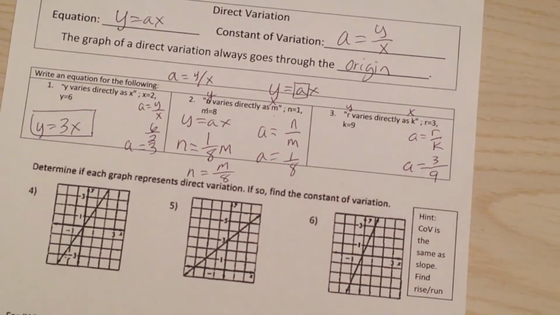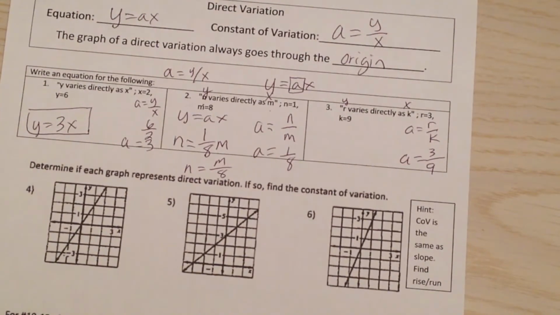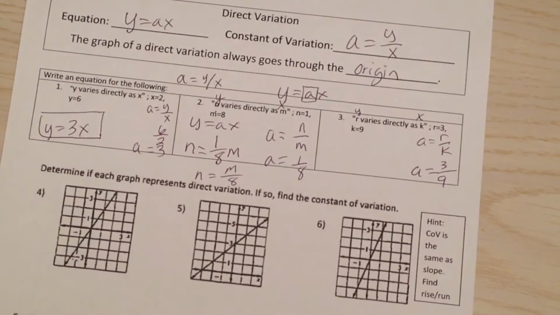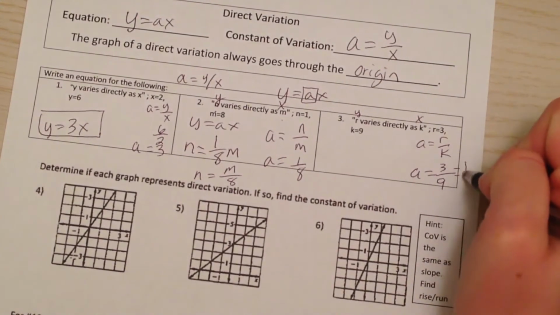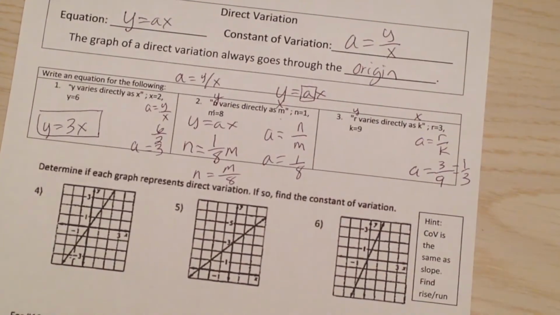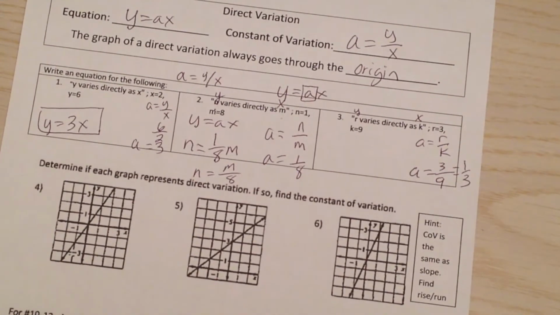Now I tried to trick you on that one. I was hoping you would say 9 divided by 3 just because it was a whole number. But we're going to have another fraction here, and we're going to have to reduce it, so that is 1/3. So that's the reduced simplified fraction there.